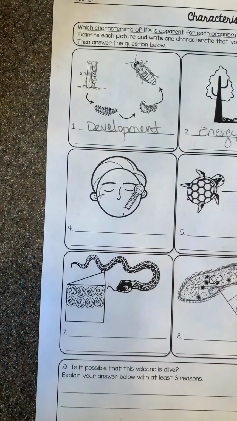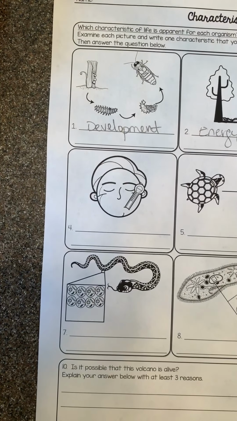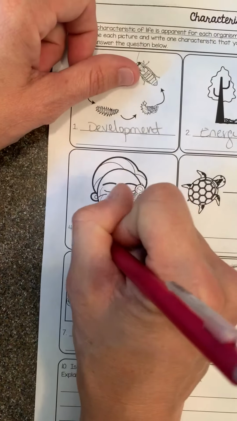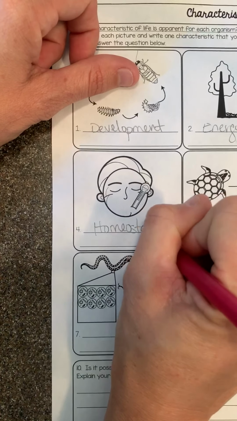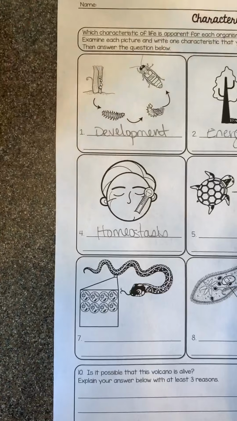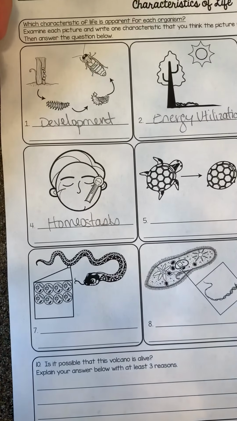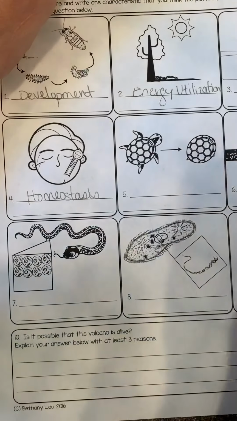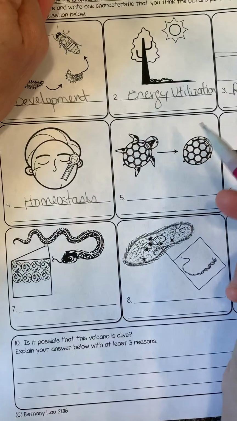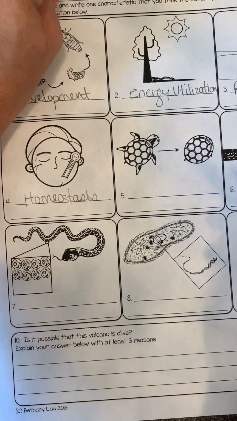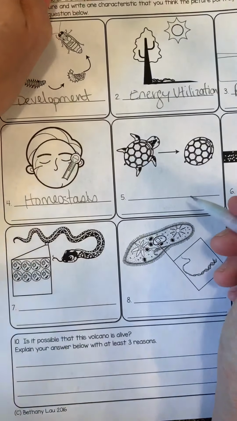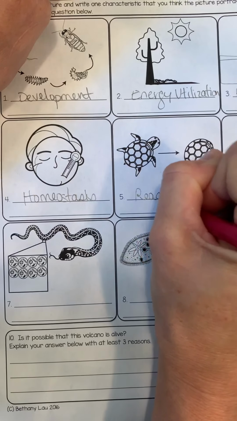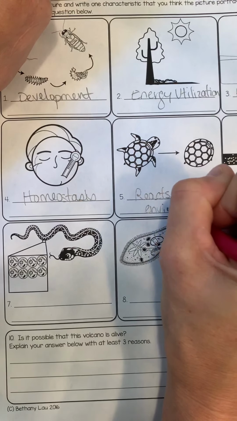Going down here, this is a person taking his temperature. This is homeostasis, or internal regulation. That's because we keep a constant body temperature with the exception of being sick. The next one shows a turtle shell. It shows the turtle, and then it shows the turtle being pulled into the shell because he reacts to the environment.